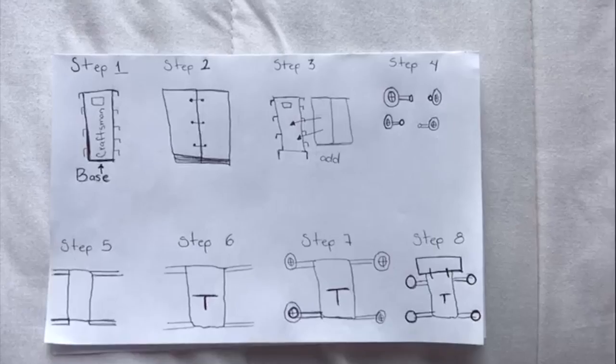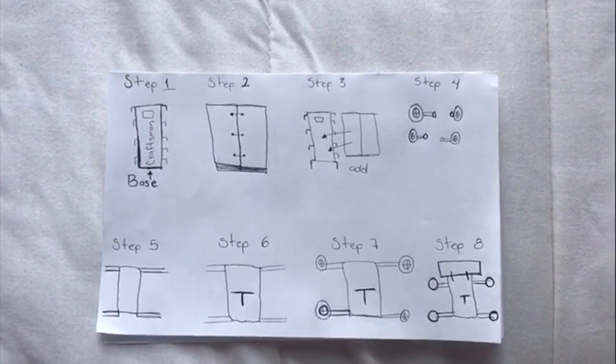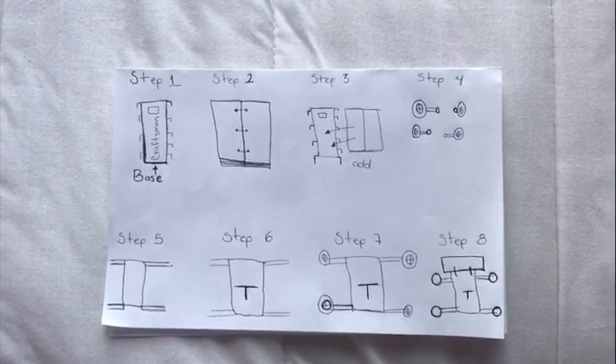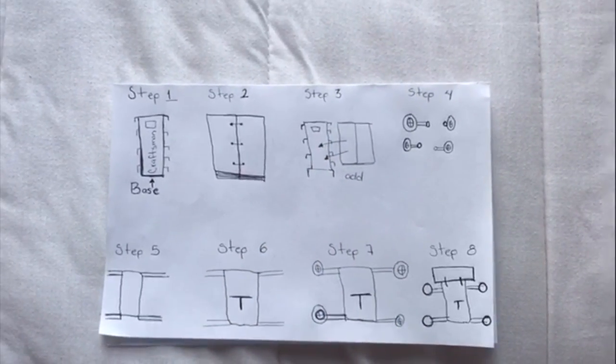Now I'm going to show you how we build our car. First step, we recycle a seat to fix cars and we use it for the base. Step 2, we glue two pieces of wood with the help of a drill and screws. Step 3, we glue the wood to the base with the help of some cinchos.